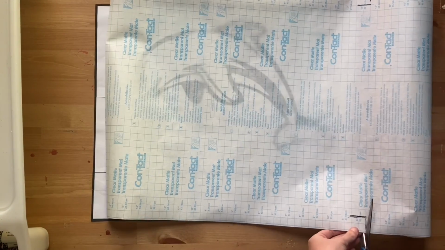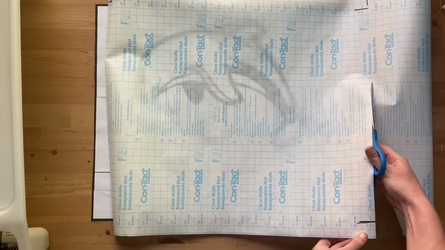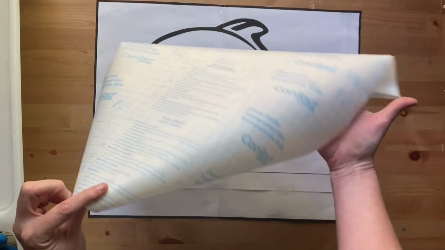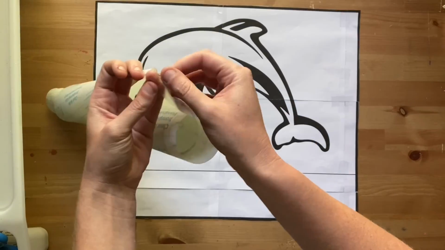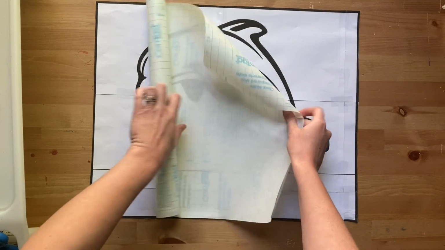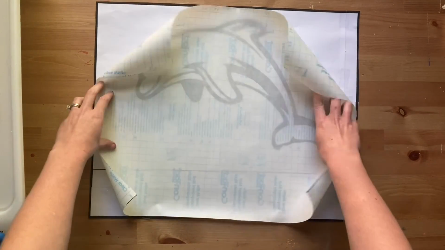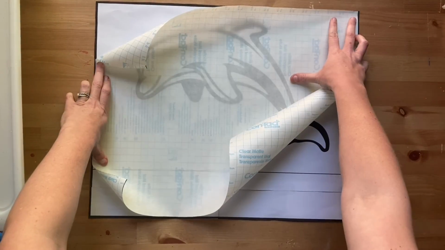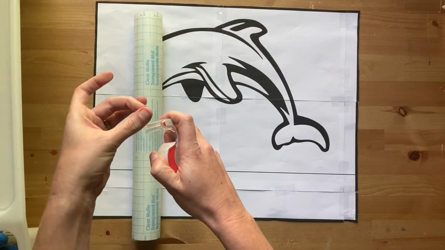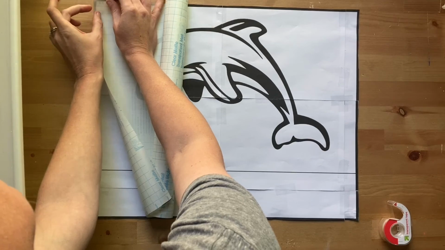The paper that I'm using here is really nice because it has this grid on the back, so it makes it pretty easy to see what size. And I wanted to show you, the paper part with the lines is the backing of the Con-Tact paper, and this clear or frosted part is the front. This is what needs to be facing up when tracing. So place your Con-Tact paper on top of your printed image with the backing side down. Then tape your Con-Tact paper to the printed image.